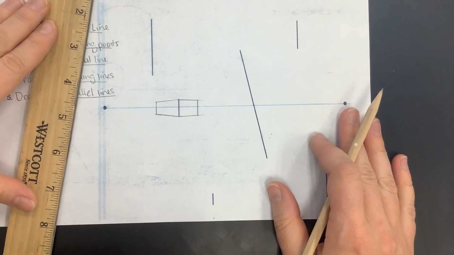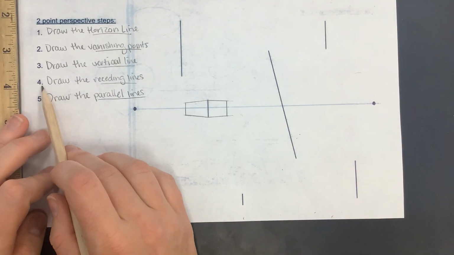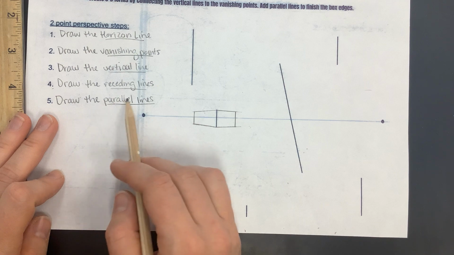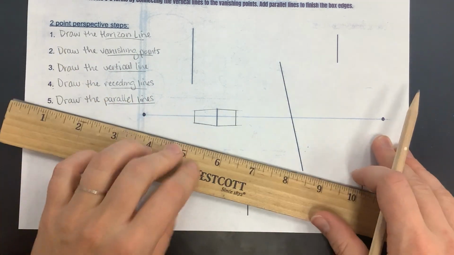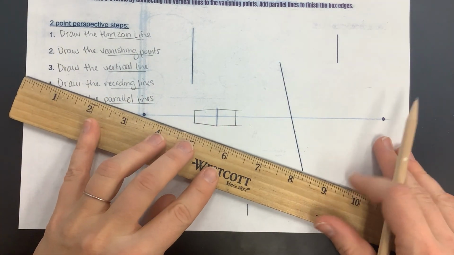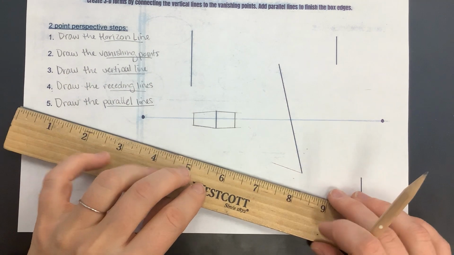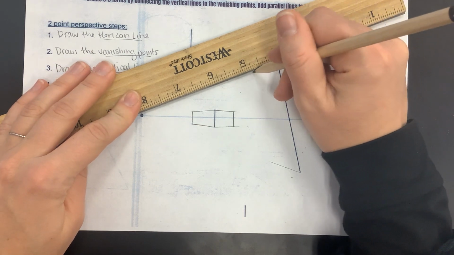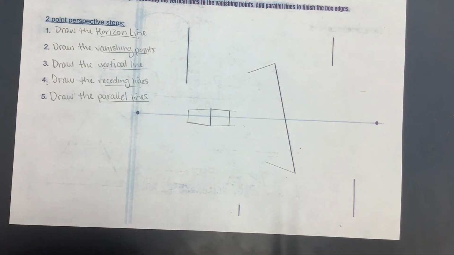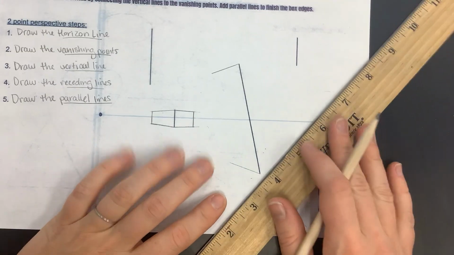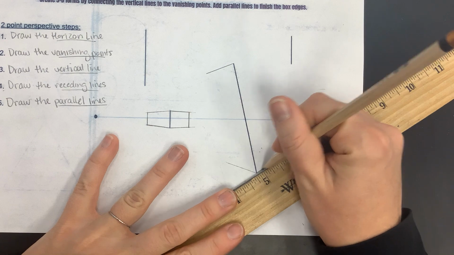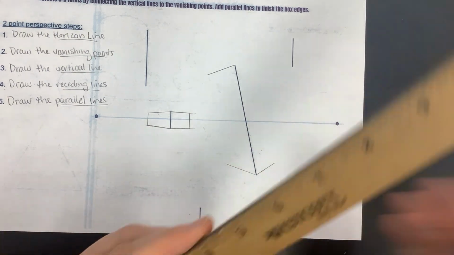So we are going to just start again. We're back here at step 4 because we've already done step 3, which is draw the vertical line. So drawing our receding lines, I'm connecting, and it doesn't matter the order, the bottom to the left, and I'm going to keep it short, and the top to the left. And then I like to go back to the bottom to the right. And the top to the right.